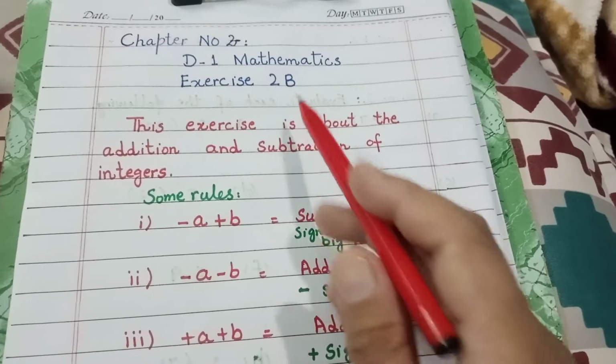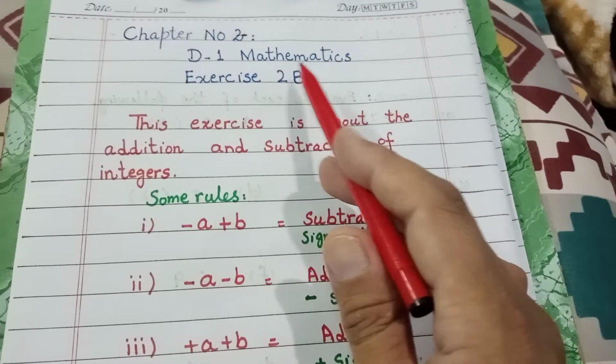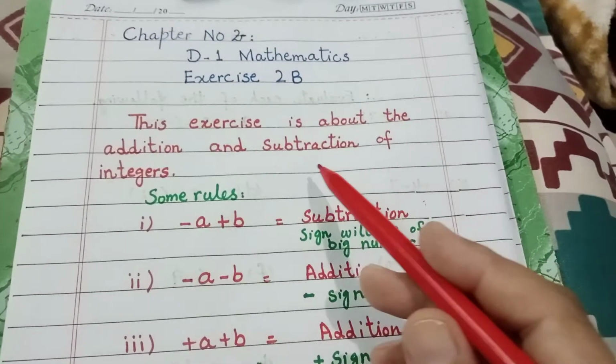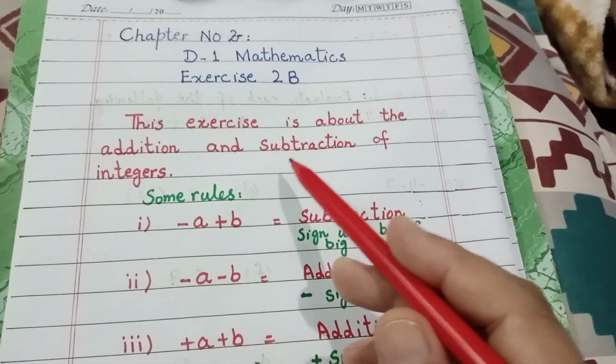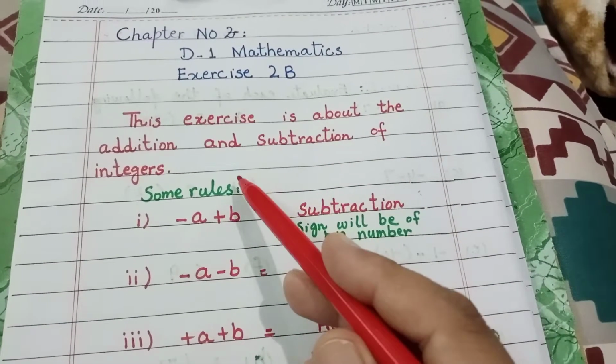In today's lecture, I am going to teach you exercise 2B of D1 Mathematics chapter number 2. Here, I am going to teach you about the addition and subtraction of integers.